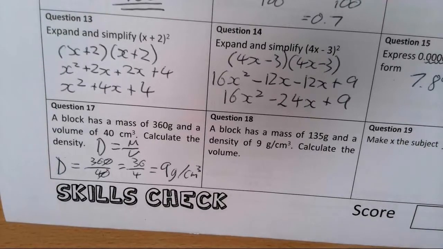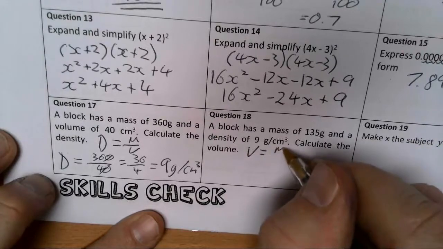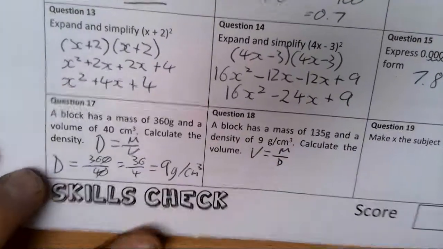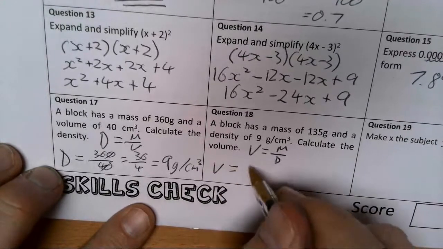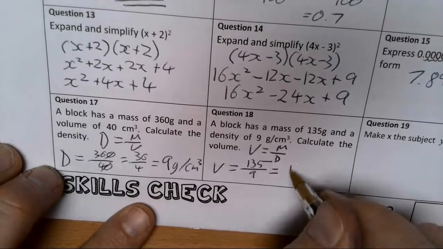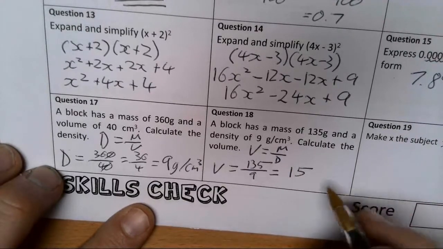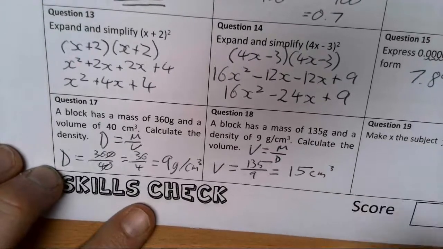This time I've got a block has a mass of 135 and a density of 9. Find the volume. So the volume is equal to the mass divided by the density. So I've got volume equals 135 divided by 9, which is going to be equal to 15 centimeters cubed.